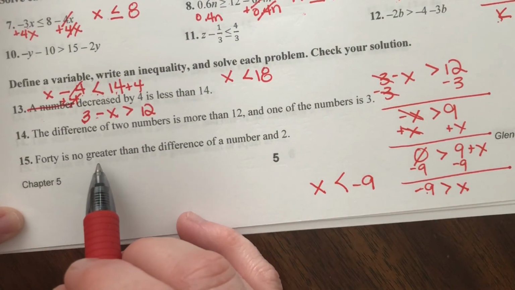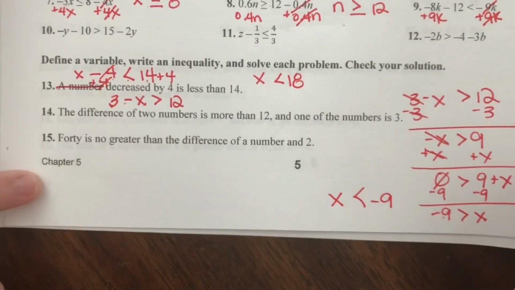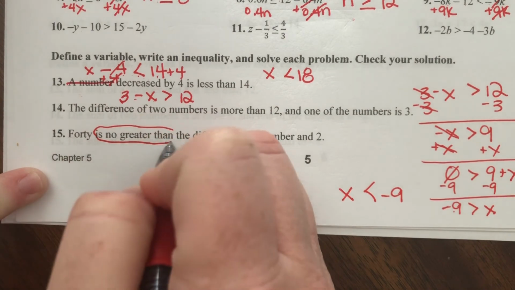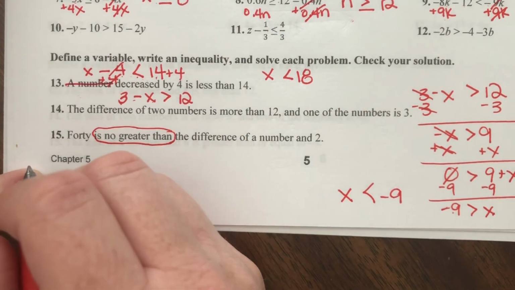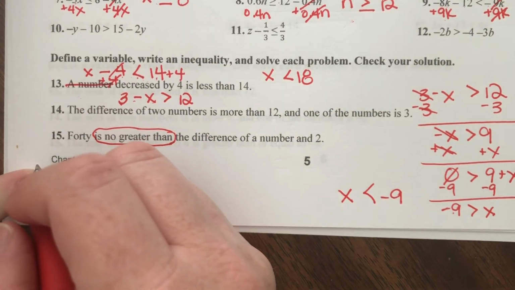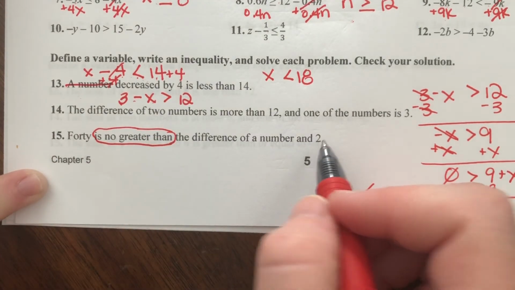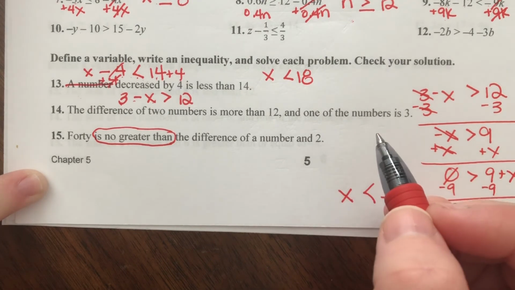42 is no greater than. What does that mean? Is no greater than. Well, if something isn't bigger than something, could it be less than that? If 40 is no greater than blah, blah, blah, doesn't that mean it's less than or equal to that?